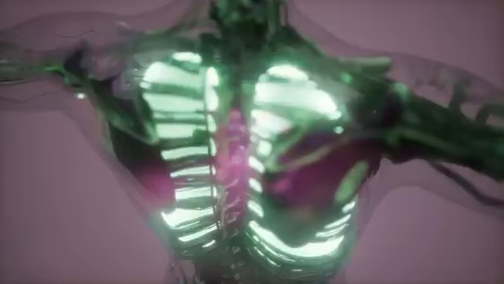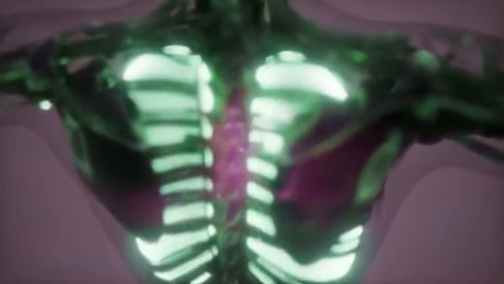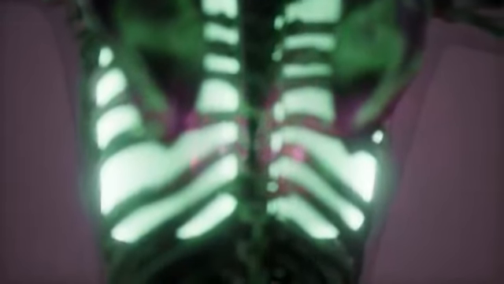Pharynx. The pharynx, also known as the throat, is a muscular tube that extends from the base of the skull to the esophagus and larynx. It serves as a common passageway for both air and food and plays a vital role in the respiratory and digestive systems. The pharynx is divided into 3 regions: the nasopharynx, oropharynx, and laryngopharynx.